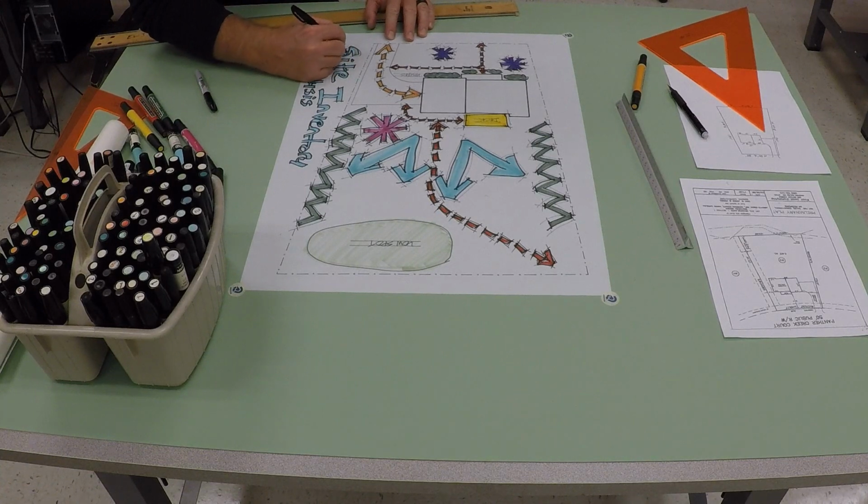I love being able to color every single day of my life.